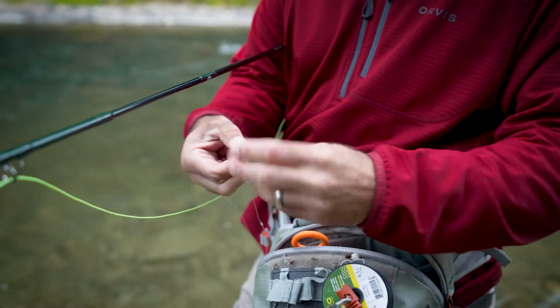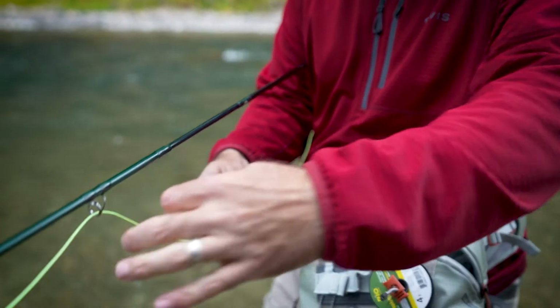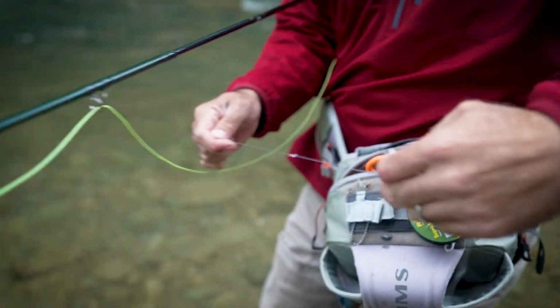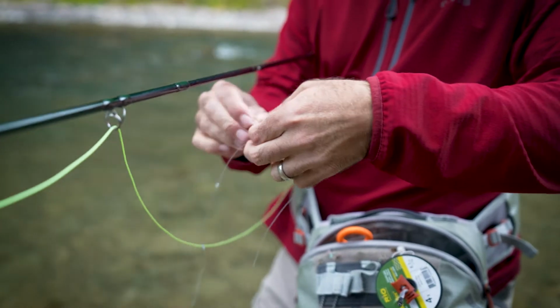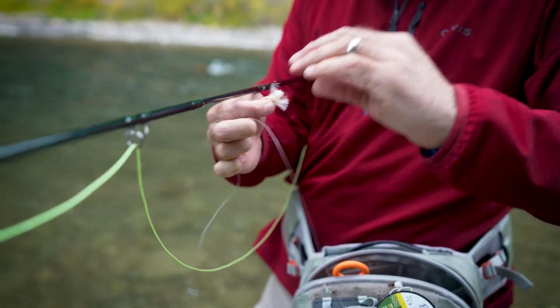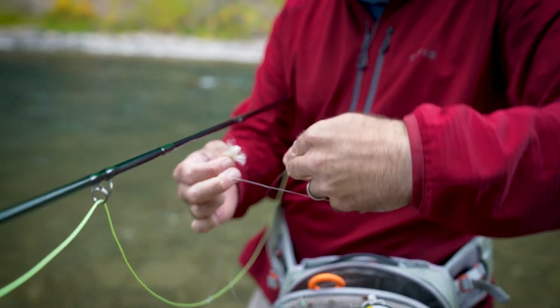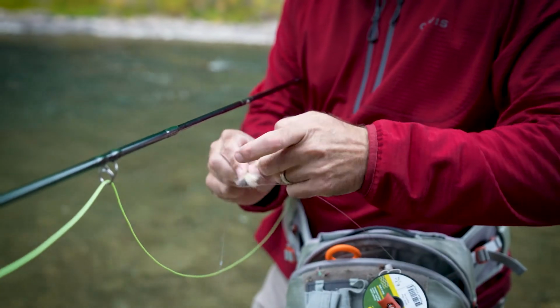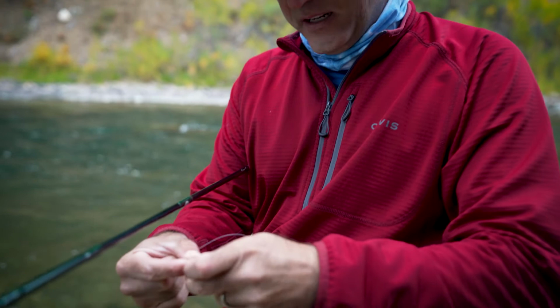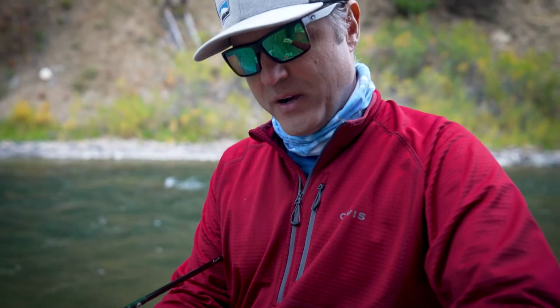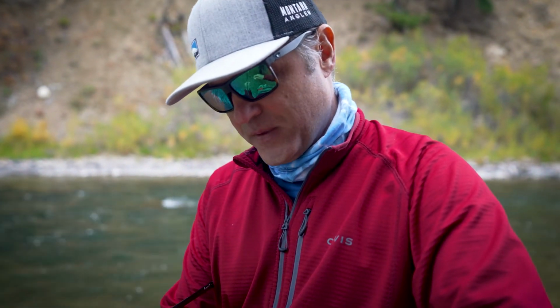I make my own little yarn indicators using a slip knot, just some polypro yarn. And this is going to react very subtly when a fish takes. In that slow water, we're gonna see the yarn rock a little bit, rotate just ever so much. Rarely will it get yanked underwater.